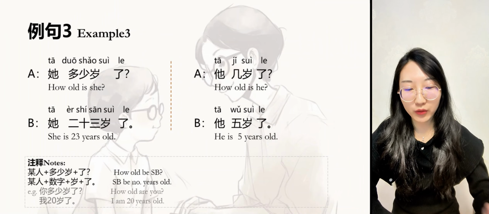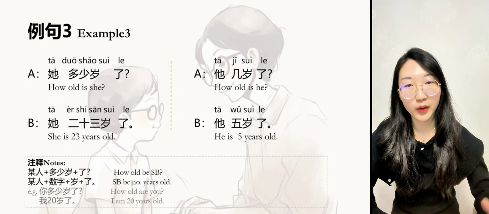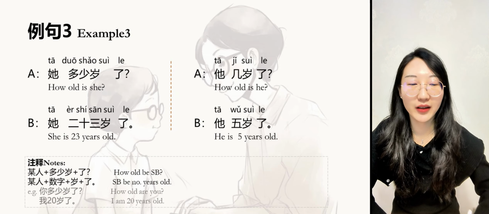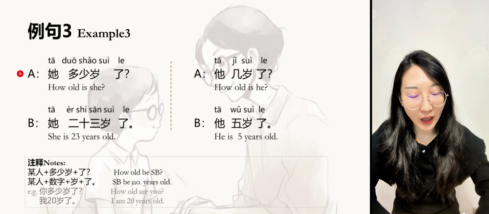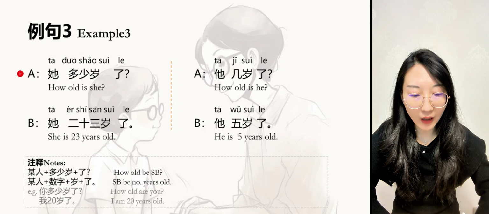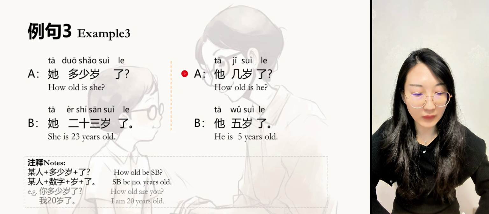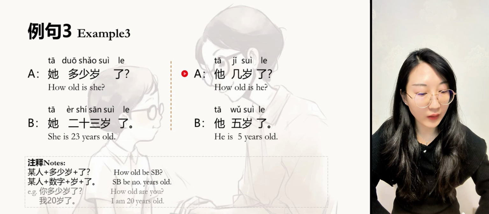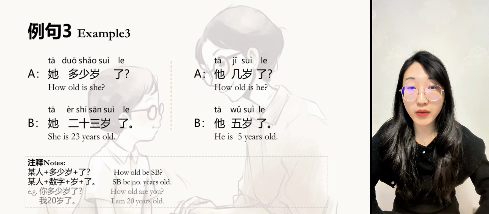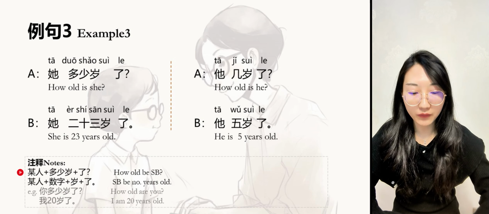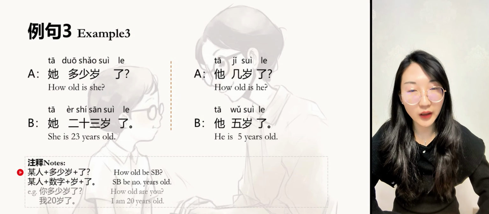And the last sentence we're about to learn is to ask people's age, which normally we won't, but there are still some circumstances where this question needs to be asked and answered. So you can read after me now. 他多少岁了？他23岁了。他几岁了？他5岁了。So the structure of this sentence is 某人 somebody 多少岁 how many years old 了 auxiliary word.